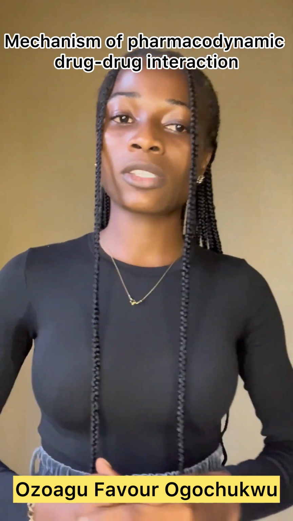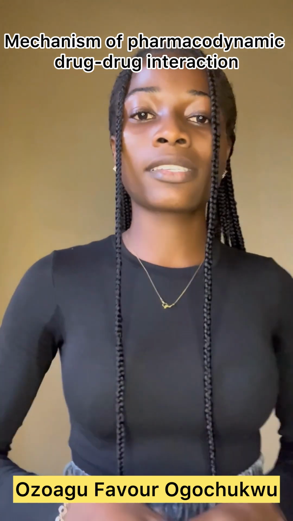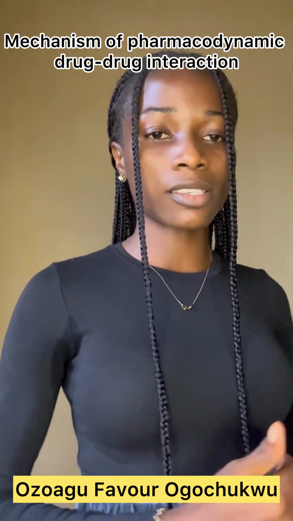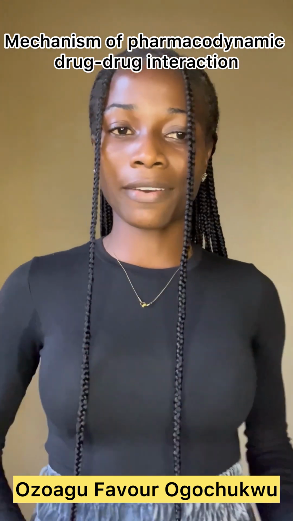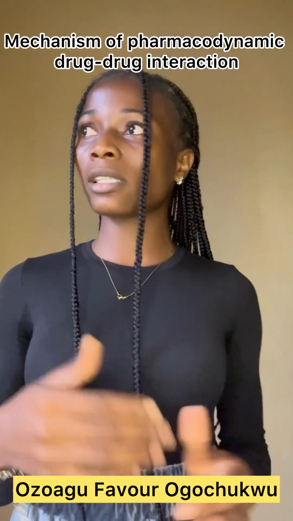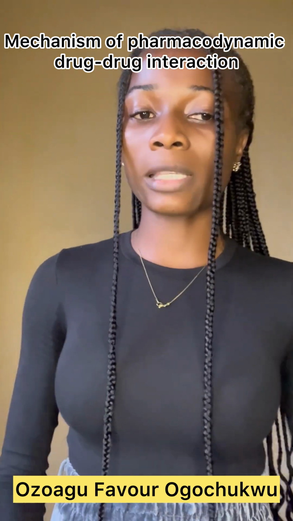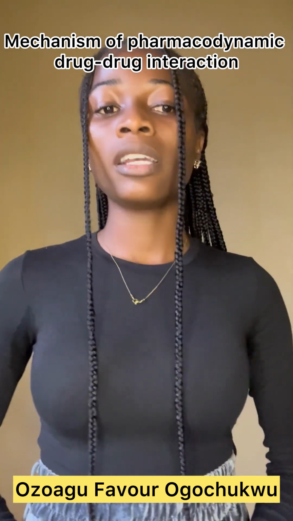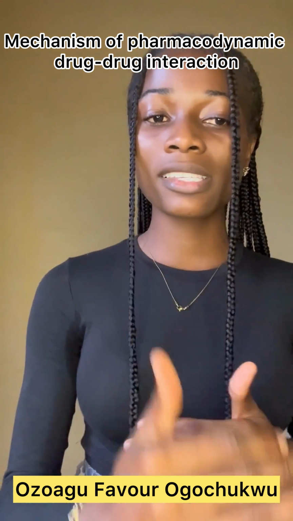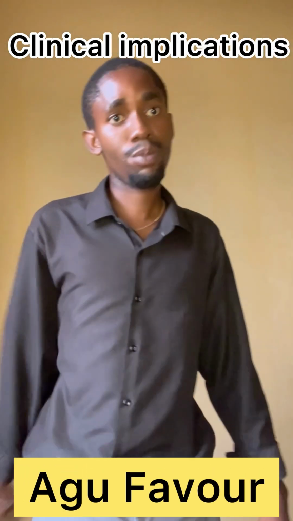The third one I'm going to talk about is the physiological system interaction. Different drugs affecting the same physiological system or function can interact. For example, the central nervous system depressants such as benzodiazepine and alcohol. When you're taking benzodiazepine and also taking alcohol at the same time, there will be an increased depressing effect of these two drugs. We have clinical implications.